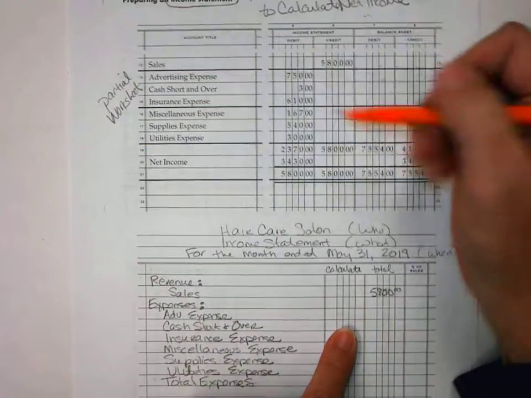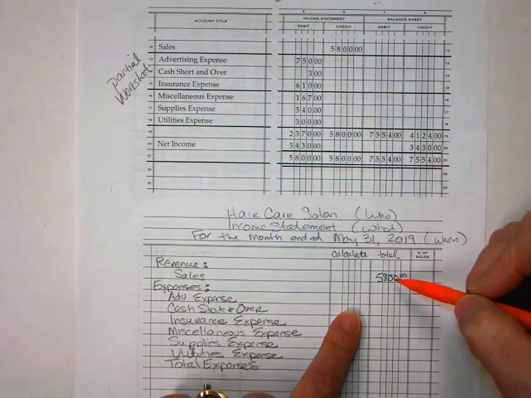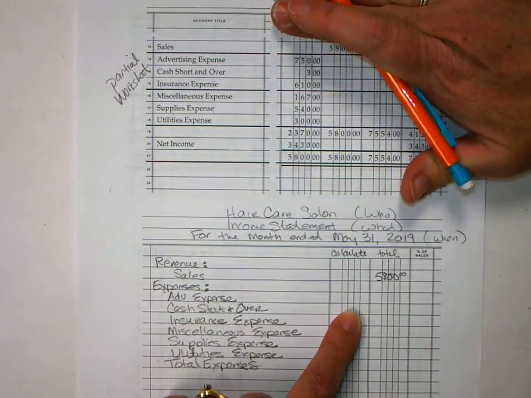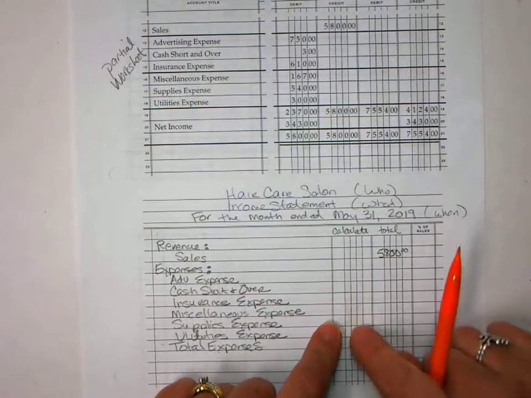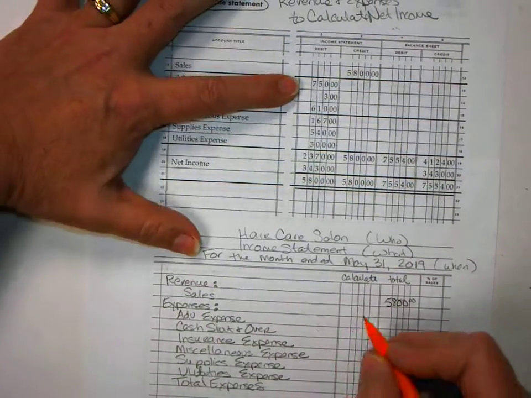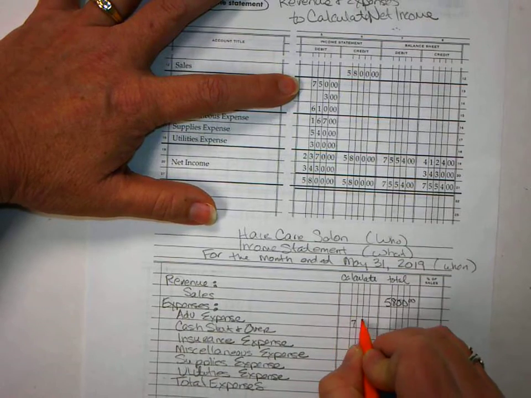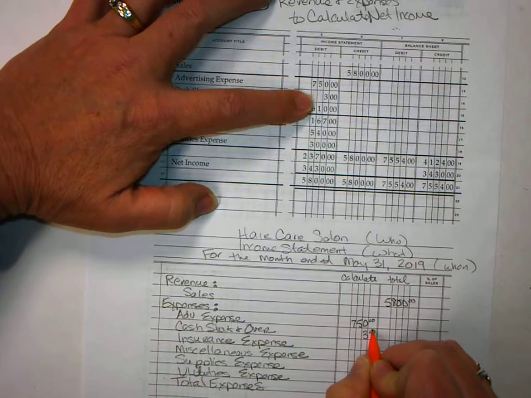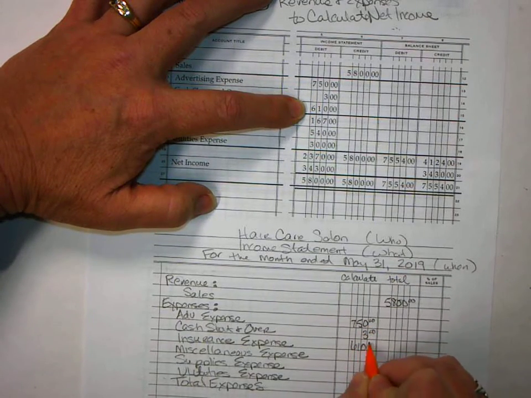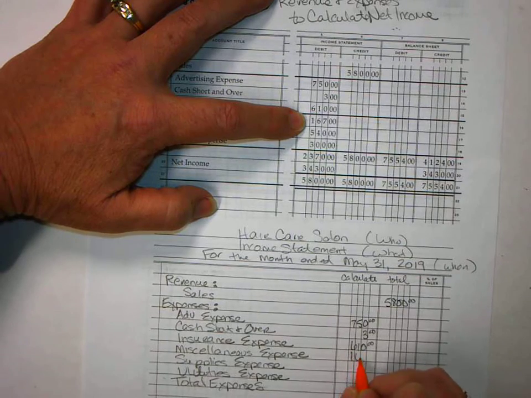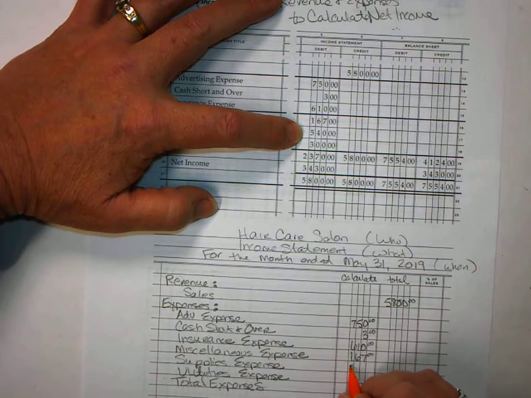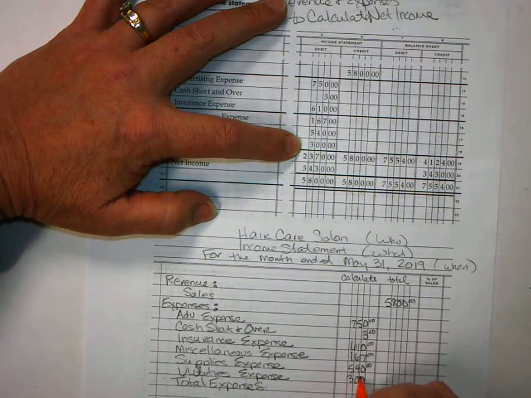All right, now we've got to get all these numbers. Again, it looks like it's matching up right side, left side, but it's not. Remember, we don't really care about the debit or credit when we're bringing it down here. It just so happens that we've got to calculate these numbers. So $750 for advertising, $3, $610, $167, $540, $300.